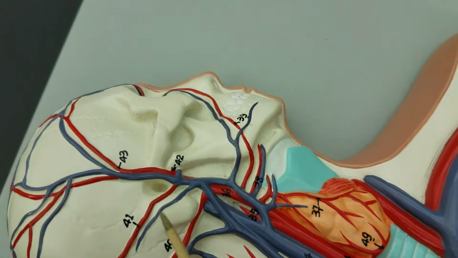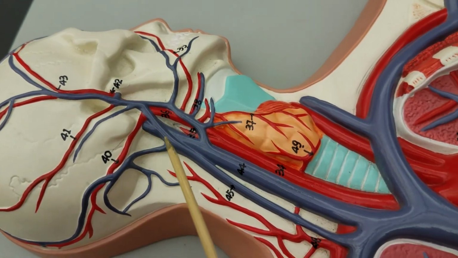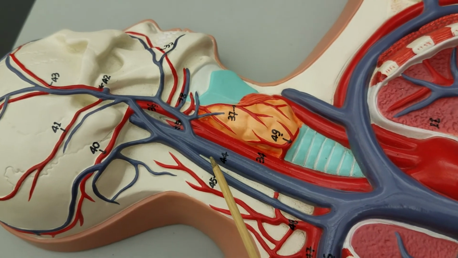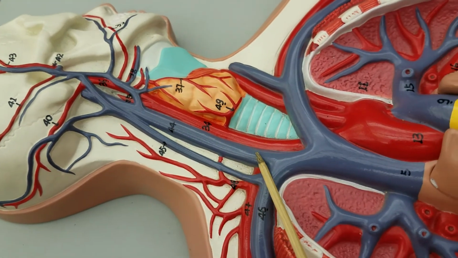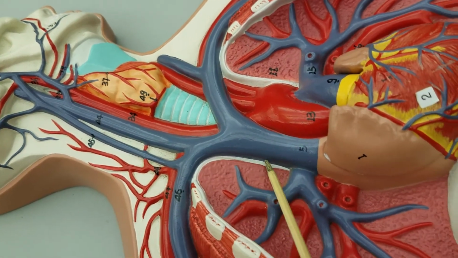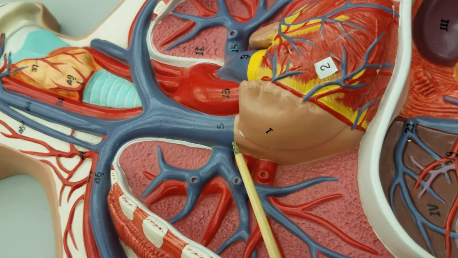Now, from the head, we're going to be bringing blood back from the external jugular vein and the internal jugular vein, and those are both going to go into the subclavian vein and then that brachiocephalic vein, and then there is your superior vena cava, which will go into the right atrium.